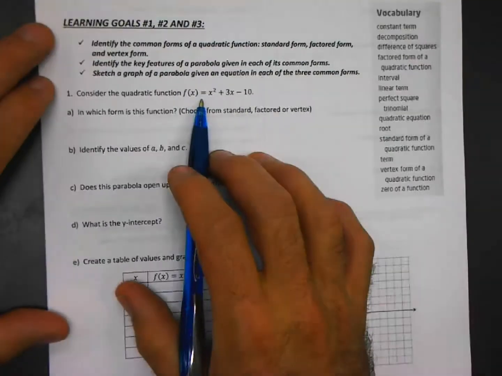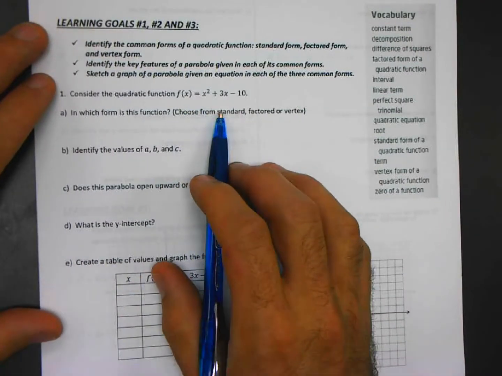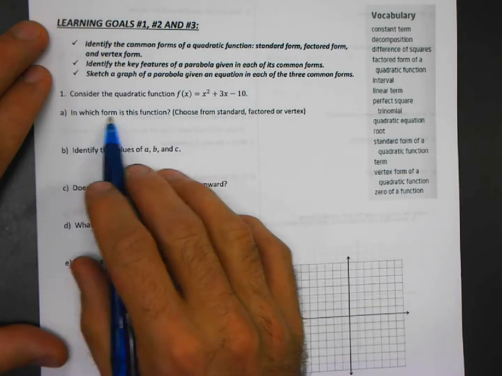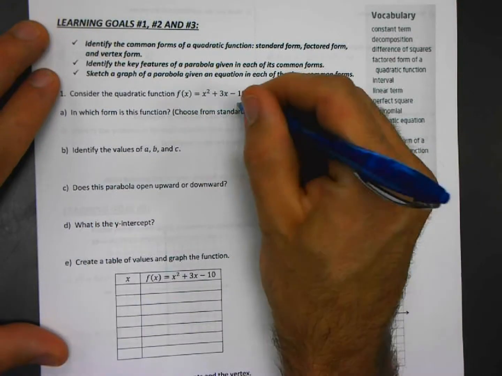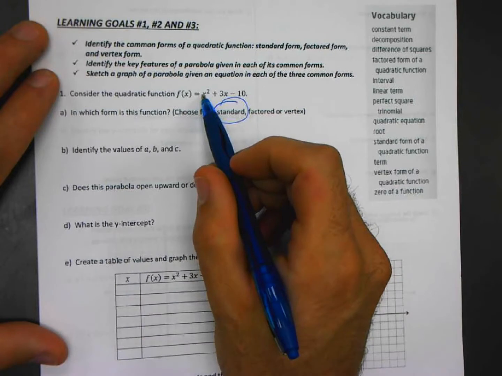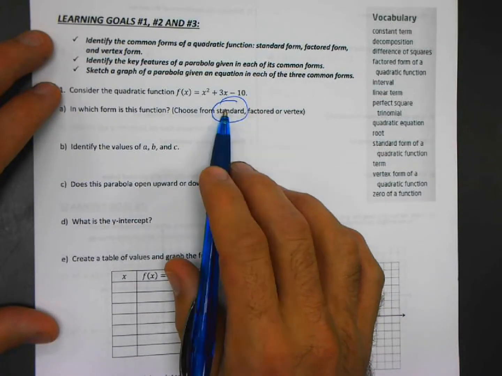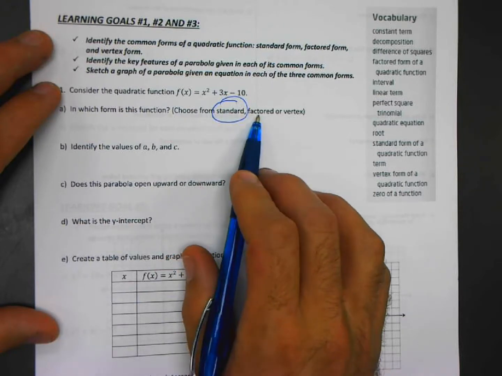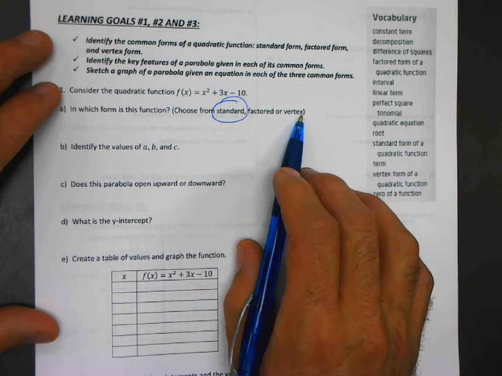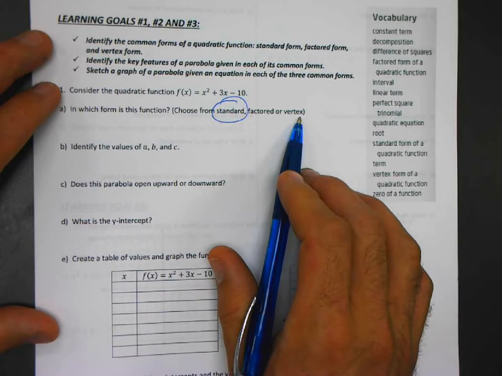The first quadratic right here, x squared plus 3x minus 10. They want to know which form it's in. It's in standard form because it's got 3 terms. So any trinomial is in standard form. Anything with 2 sets of brackets is factored, and anything else is going to be vertex.